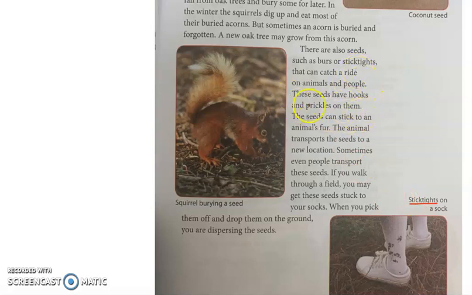Let me finish my sentence first. These seeds have hooks and prickles on them. The seeds can stick on animals' fur, and the animal transports the seeds to a new location. Sometimes even people transfer these seeds. If you walk through a field, you may get these seeds stuck to your socks. When you pick them off and drop them on the ground, you are dispersing the seeds.